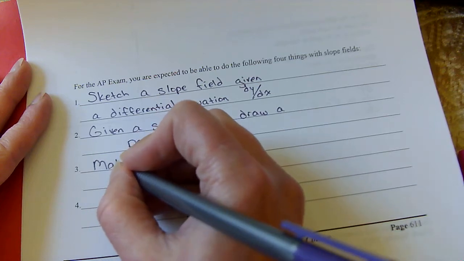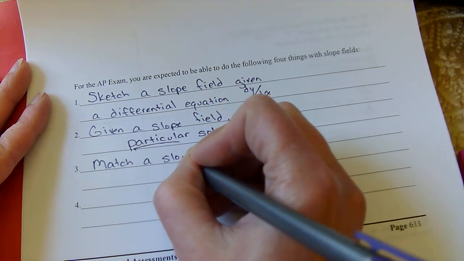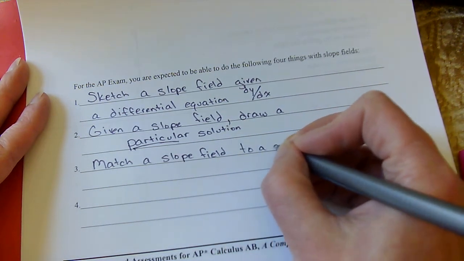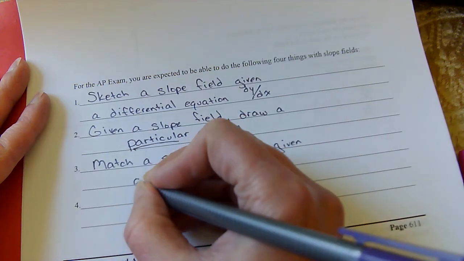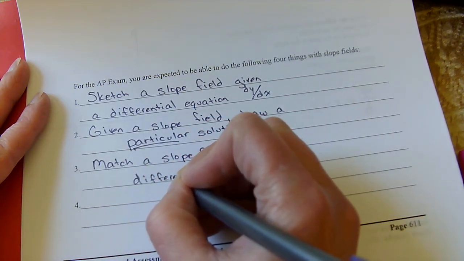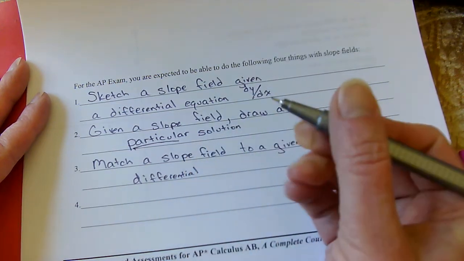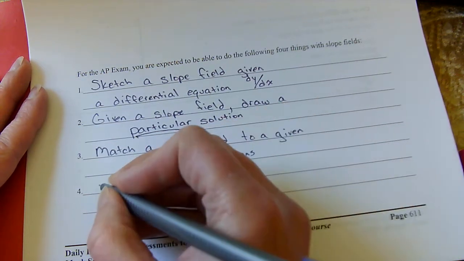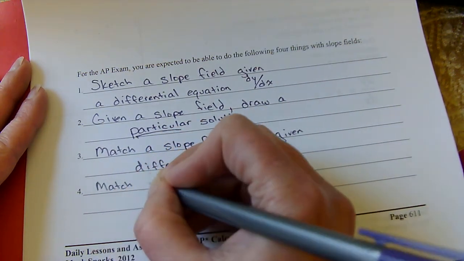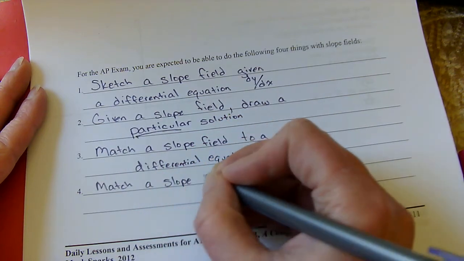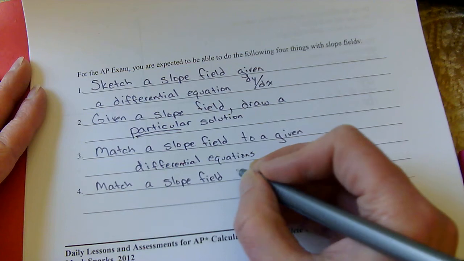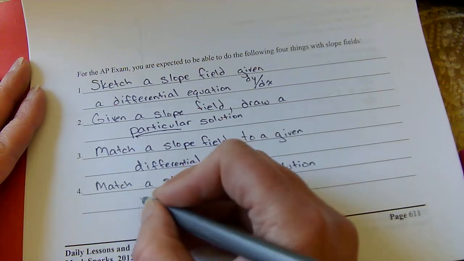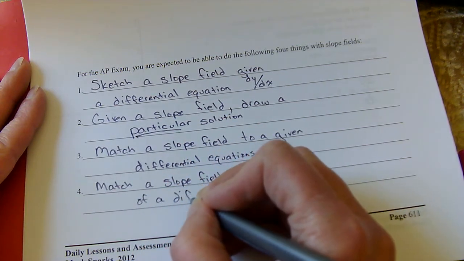Thirdly, you would have to match a slope field to a given differential. Or you might have to match a slope field to a solution of a differential equation.